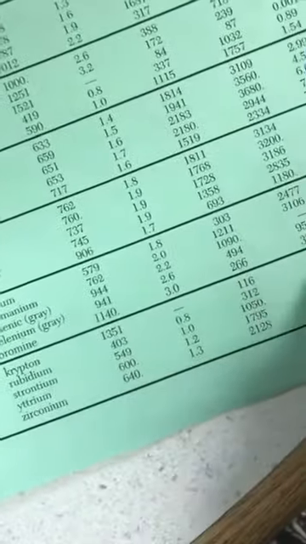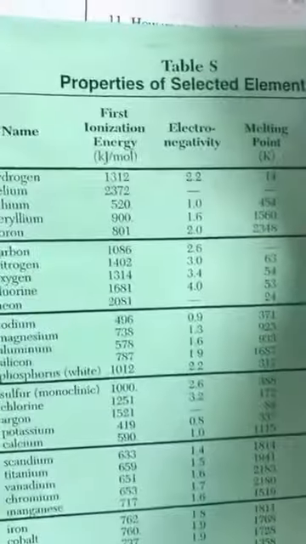Sodium is less. It's 1156, so I cross it right off. RB, 961. That's less, so I cross it off. SR, 1655. That's higher, so that's my answer choice.